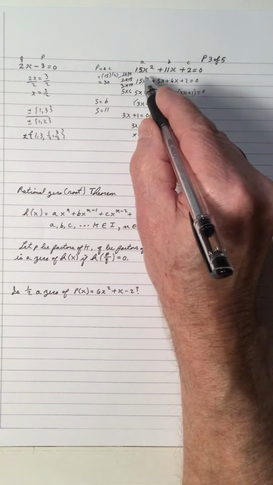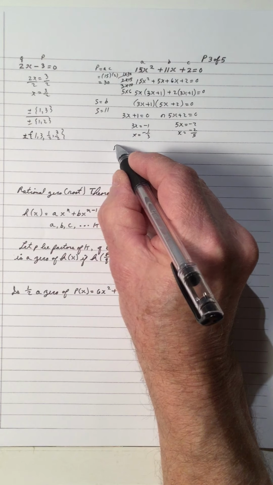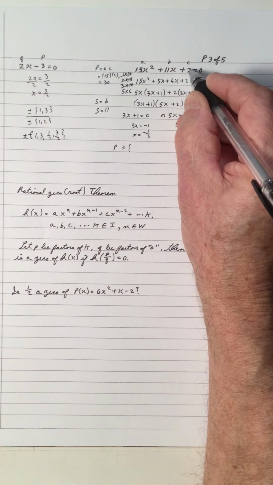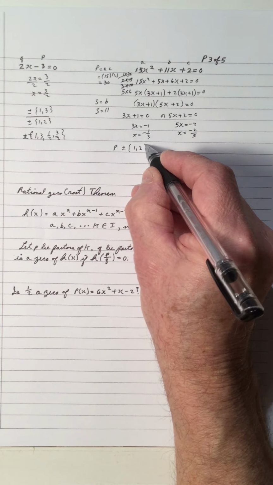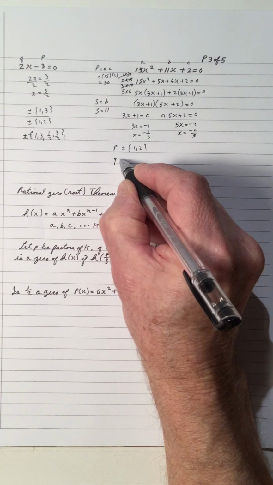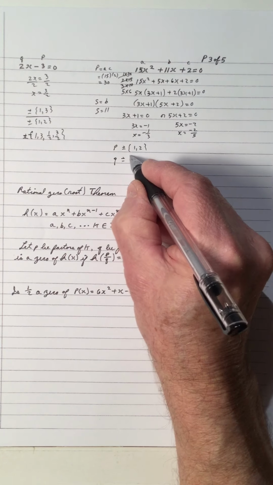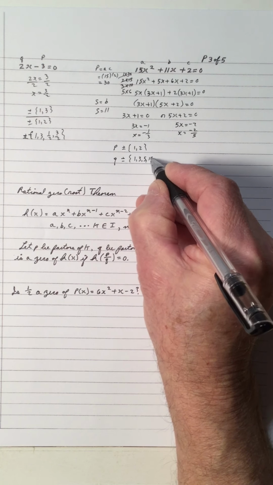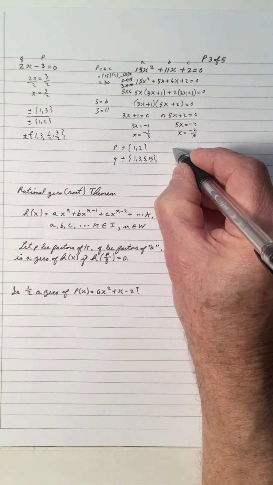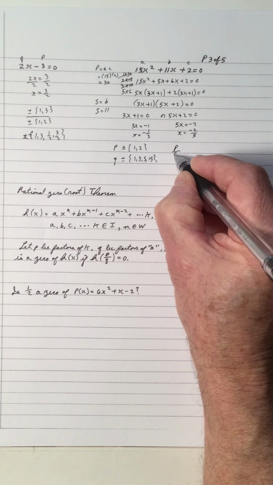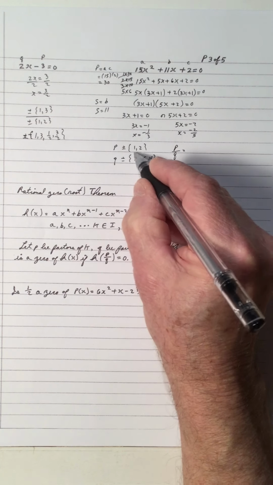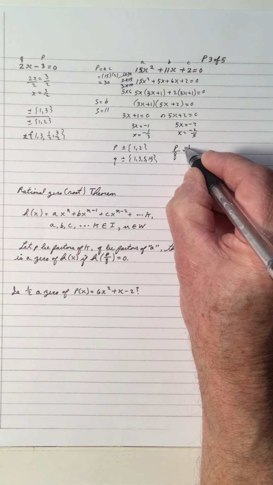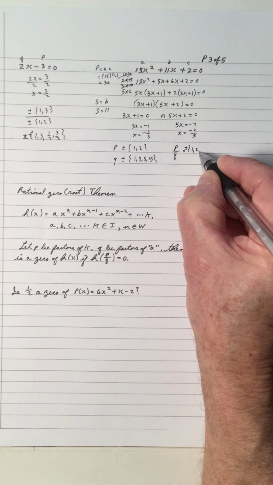But if you look up here, the factors of p are plus minus 1 and 2. The factors of q are plus minus the factors of 15: 1, 3, 5, 15. So the possible factors of p over q: now do the division. 1 and 2 gives you plus minus 1 and 2.